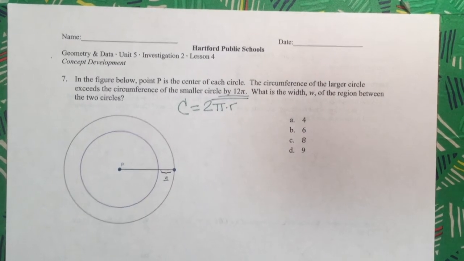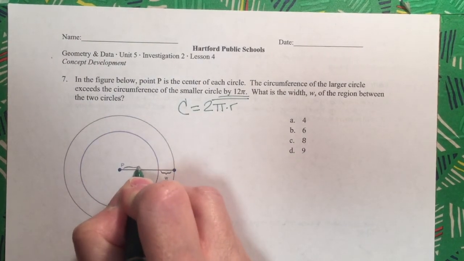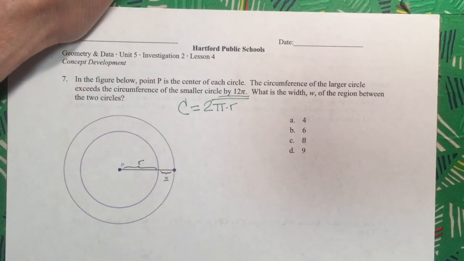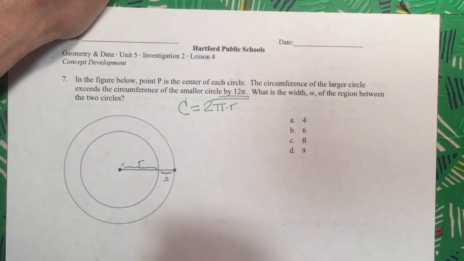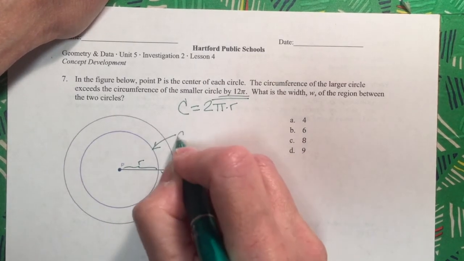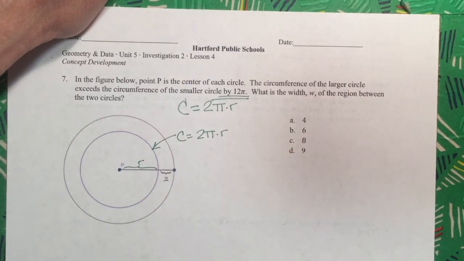So what if we call the radius of the smaller circle R for radius? Then the circumference of the smaller circle is going to be 2 times pi times R.